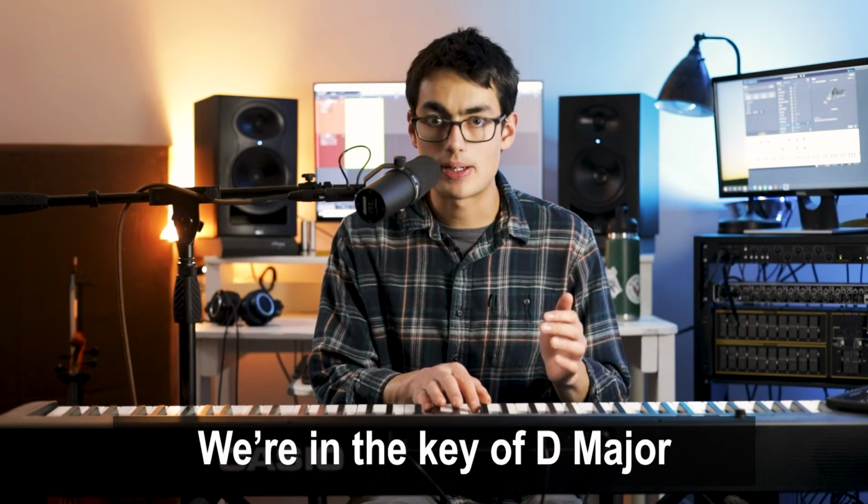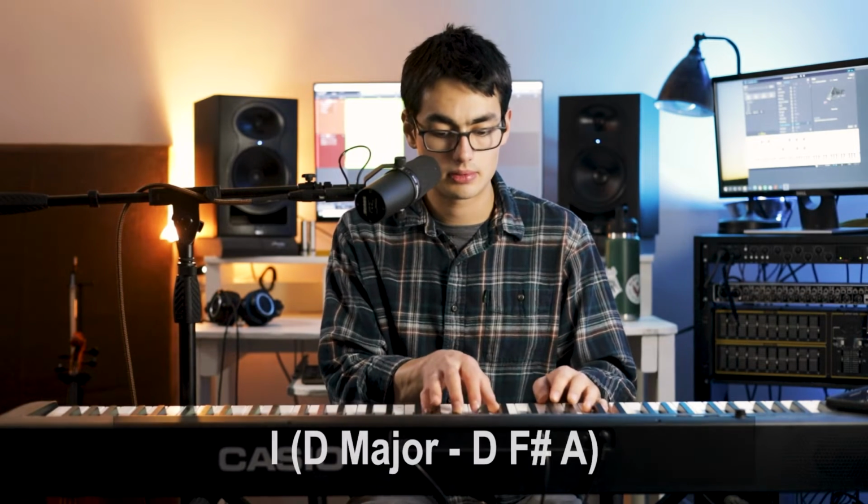So let's look for that stepwise motion first. For those chords, we have this F sharp to E, and we have this D to C sharp. So both are stepwise, but we're going to pick the half step because the half step motion is just a little bit more effective, I guess, in my opinion. You could go either way. The method that we're going to use is the same, so you can pick which steps you want to use. But we're going to go with the half step motion.